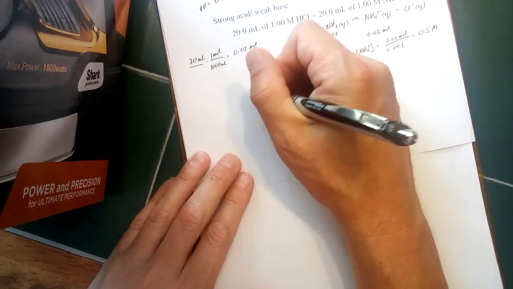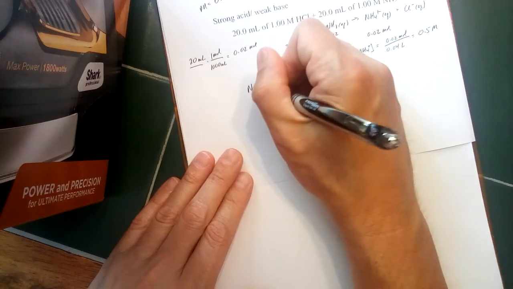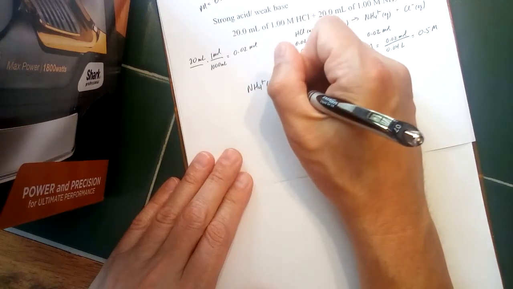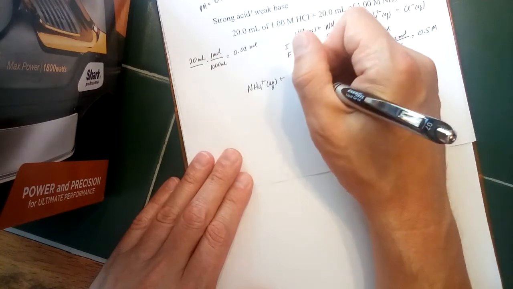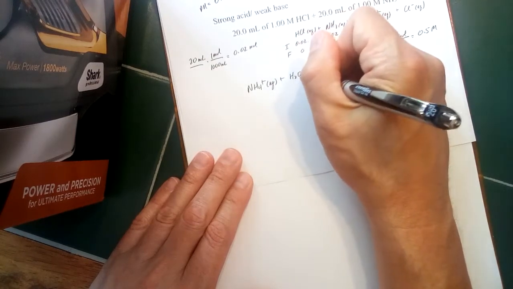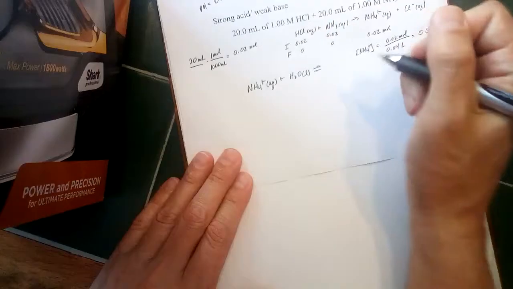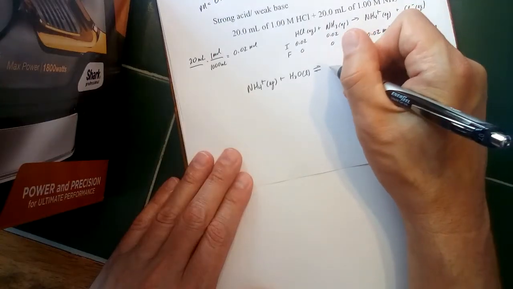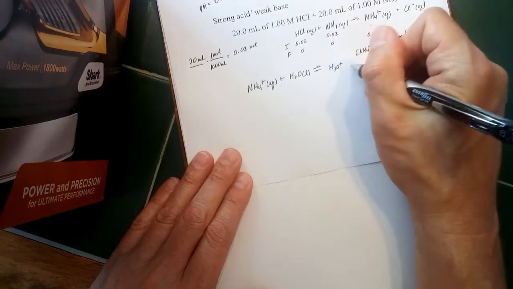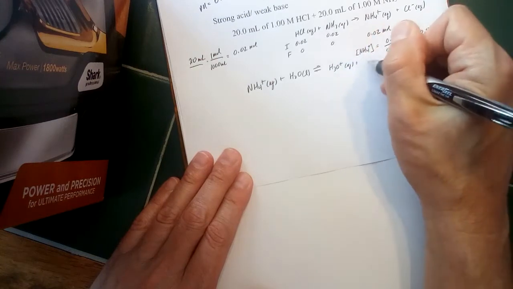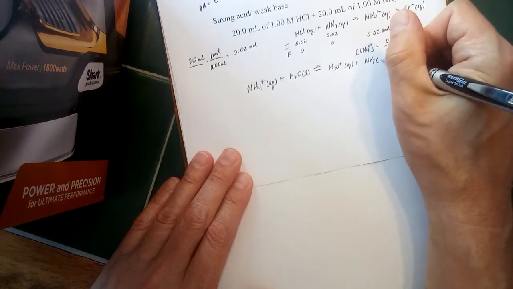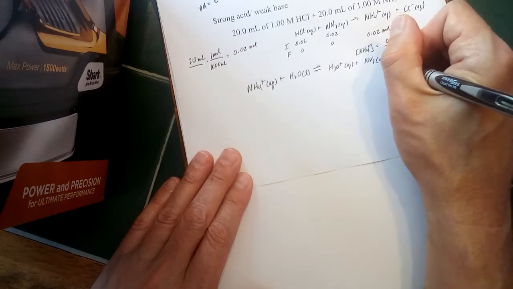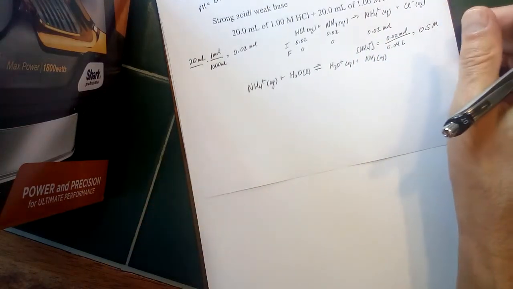That leads us into the second reaction we need to consider, which is the fact that ammonium is a base. It's not a base, it's an acid. It's reacting with water, and that's going to protonate the water, so we'll get some hydronium, and that will allow the conjugate base of ammonium, which is the base form ammonia, to form.